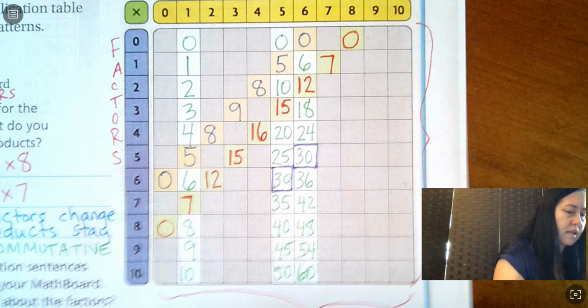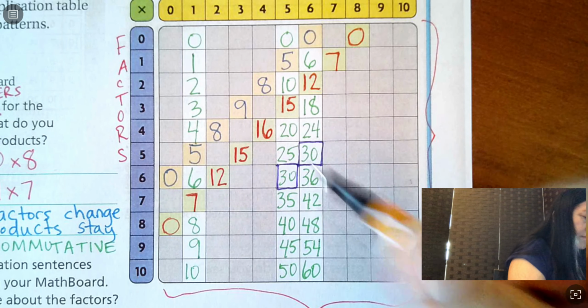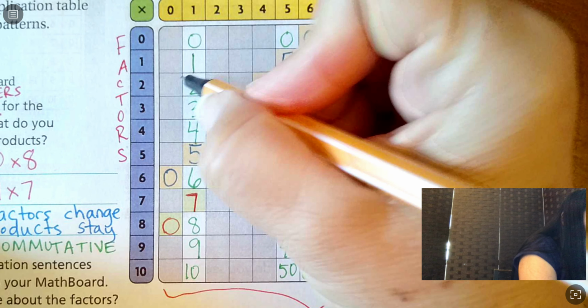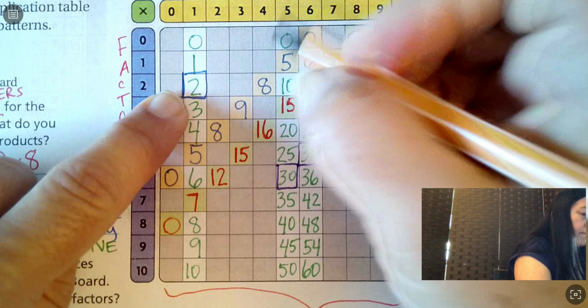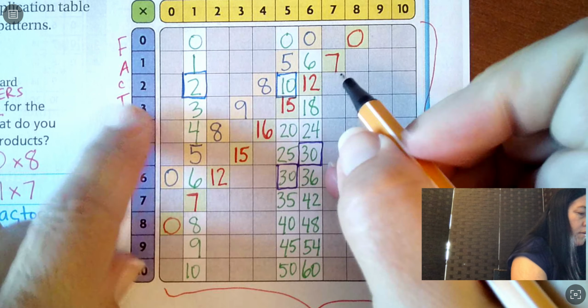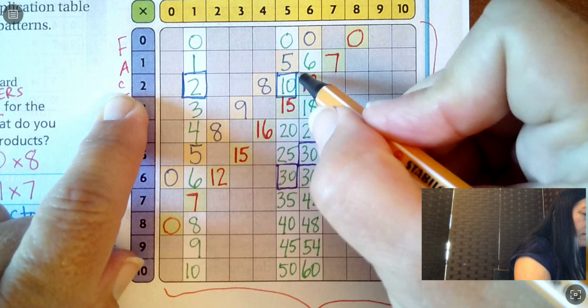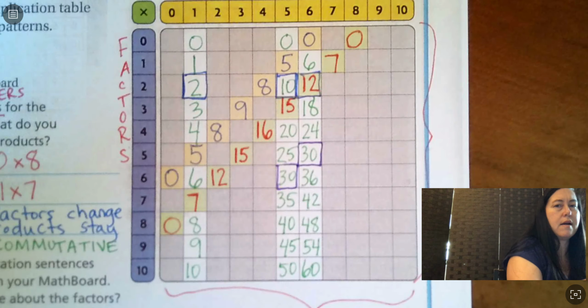But take a look at this. Let's look at 2 times 1 is 2. 2 times 5 is 10, but 2 times 6 is 12. What do we notice about that?